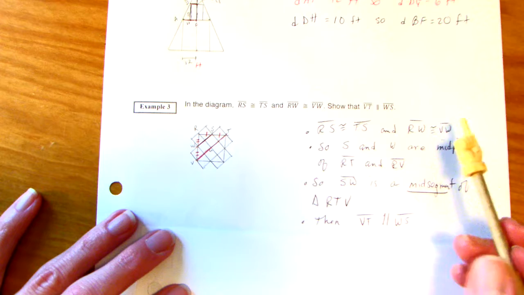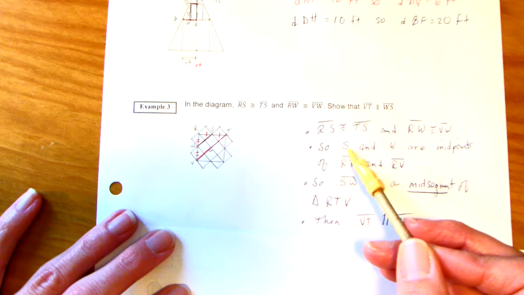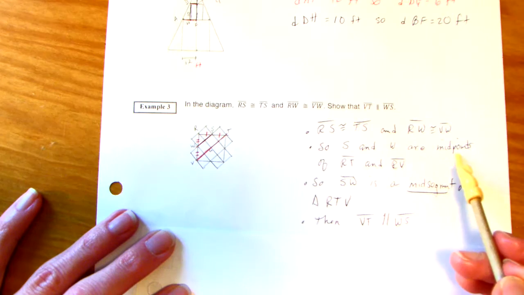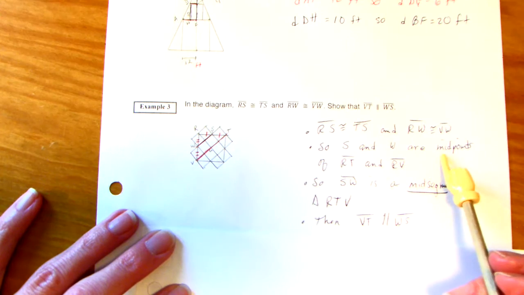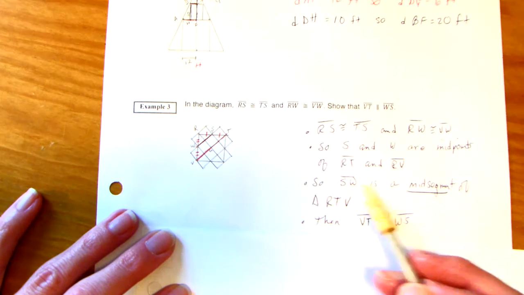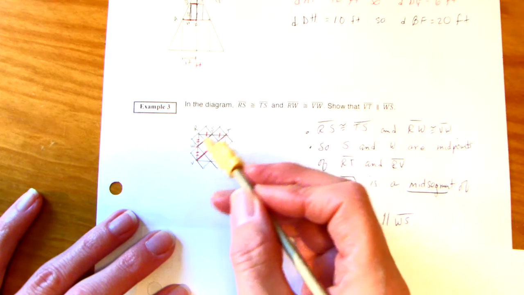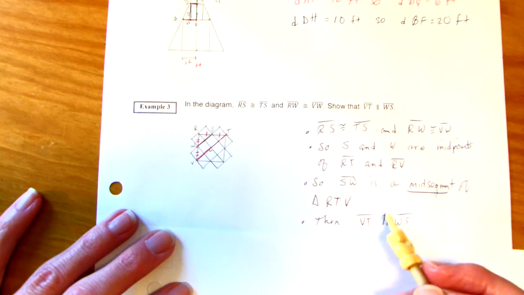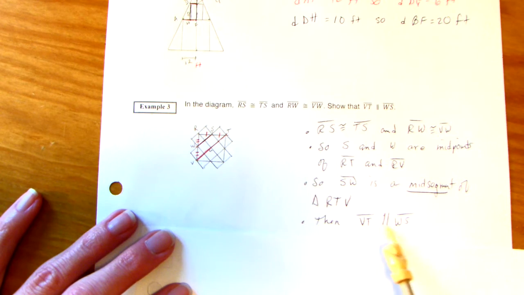Well, here we go. First of all, these two are given. We know that. And then that means S and W are midpoints of RT and RV. I pointed that out earlier. So if these two are midpoints, when you connect them, it's a midsegment of that triangle. So this is our midsegment. And if it's a midsegment, then we know this is parallel to that because of our midsegment theorem.